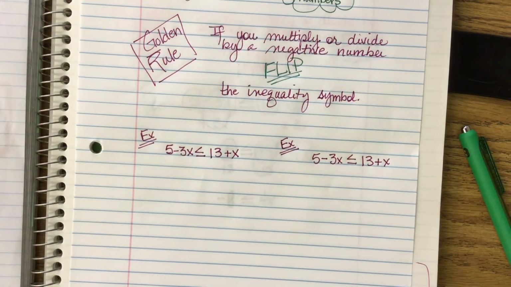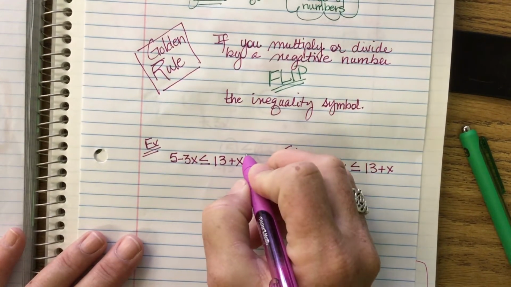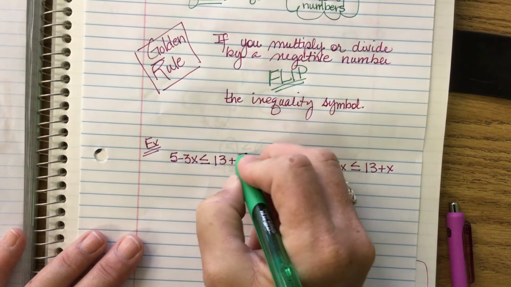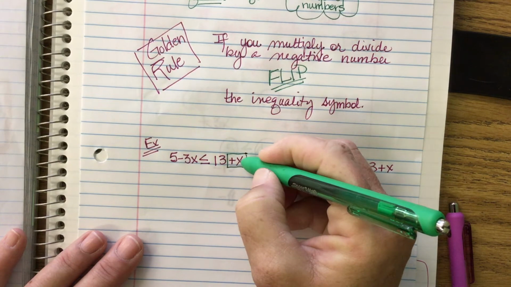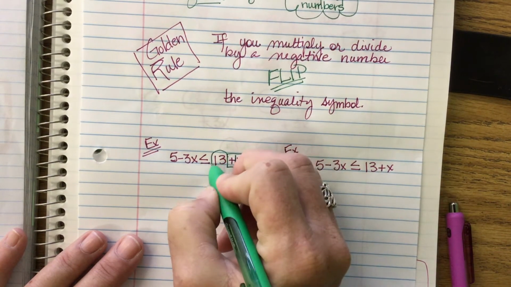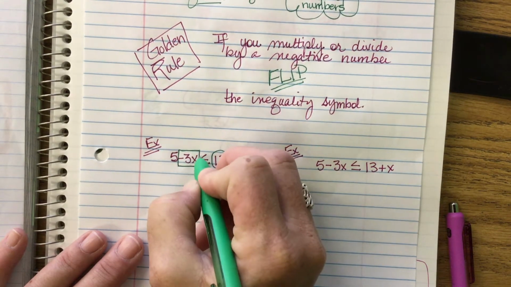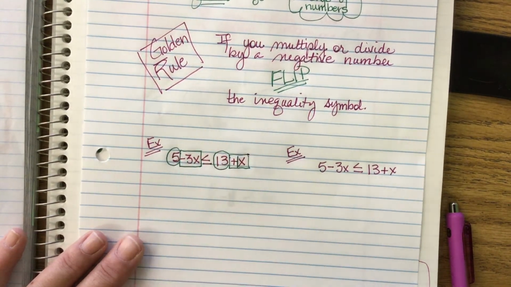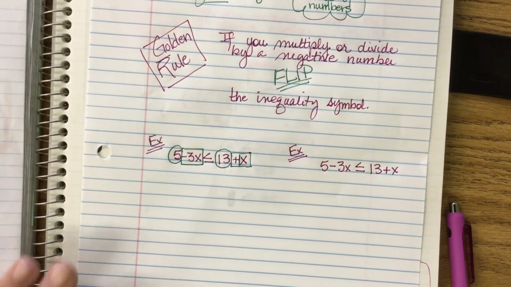Okay? All right, so on the left, the goal is, remember, boxing and circling. So I'm going to go ahead and box my coefficient and variable. Remember, when I have an x all by itself, I can add a 1 there, okay? I'm going to circle my constants. There we go. My goal is to get the boxes on one side and the circles on the other.